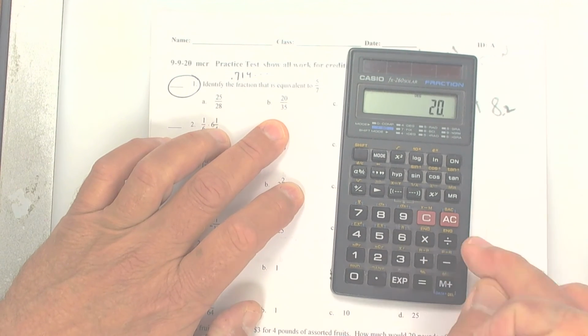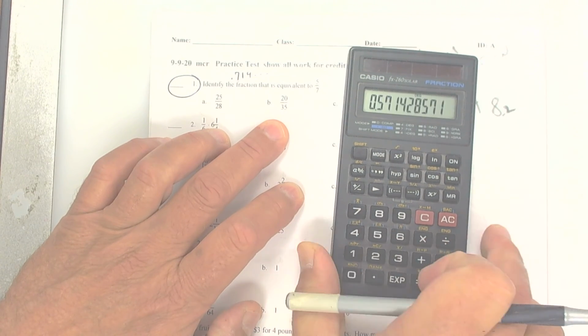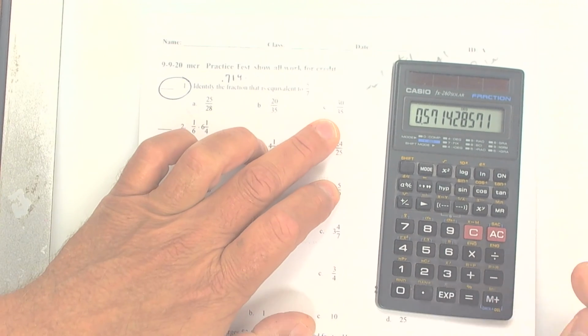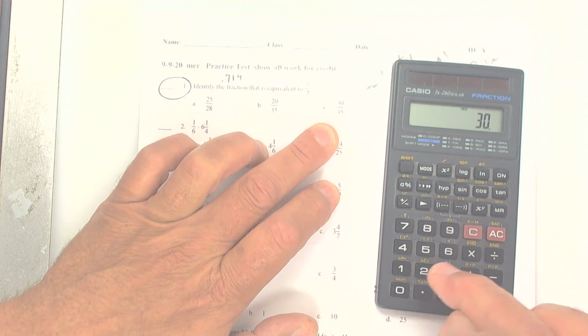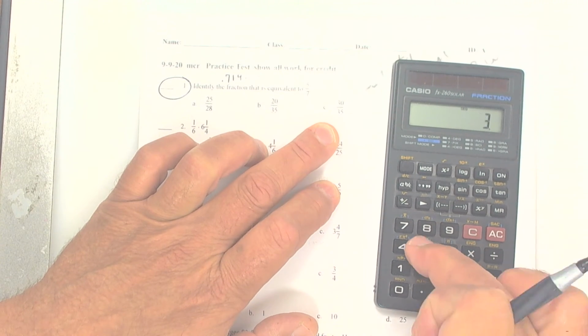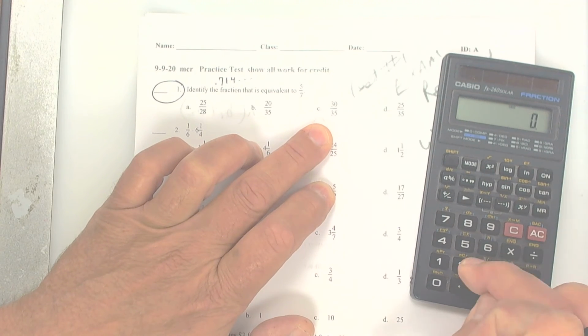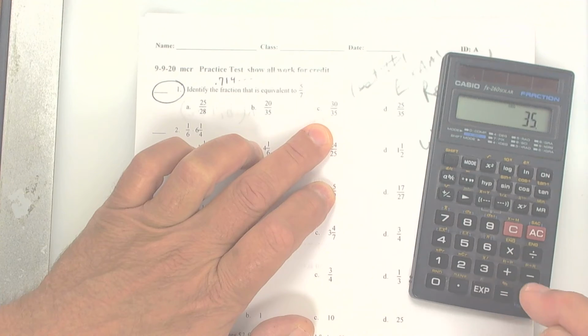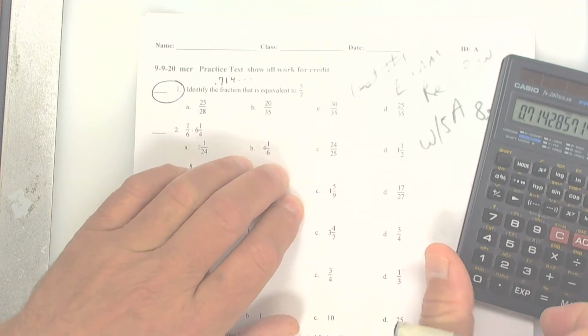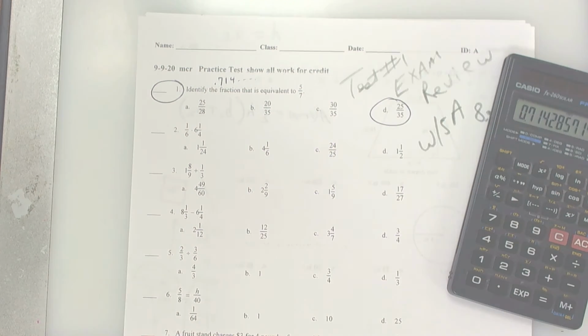20 divided by 35. Nope. 30 divided by 35. Nope. 25 divided by 35. Yep. It's this one. Now that's not the only way to do it, but that's the easiest way to do it. They give you the answer, so all you got to do is try. Is everybody clear? Okay, try number 2.